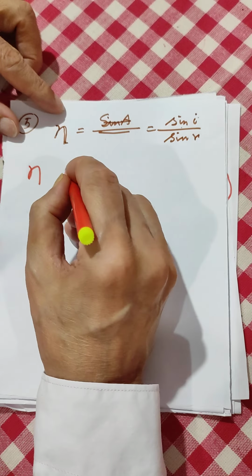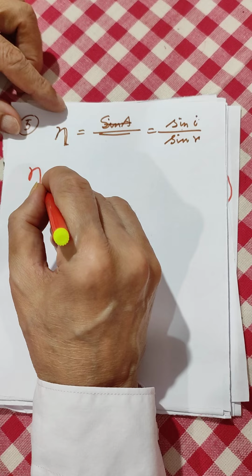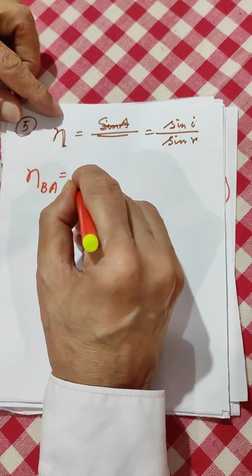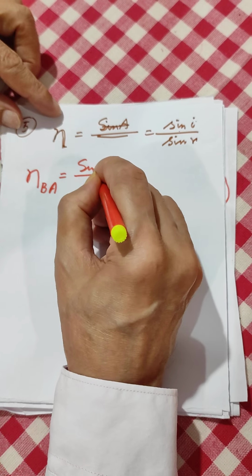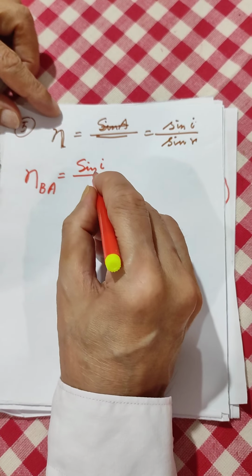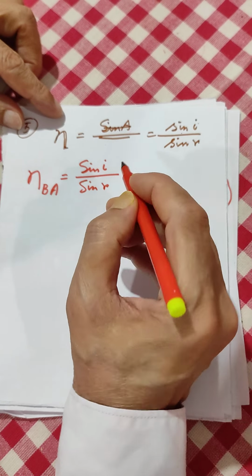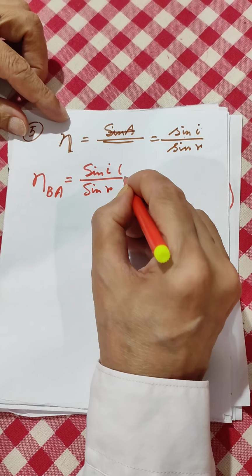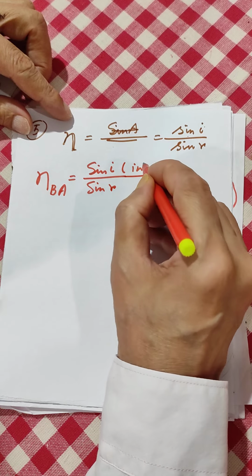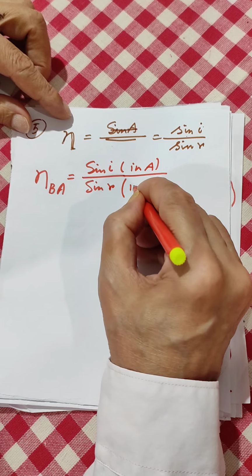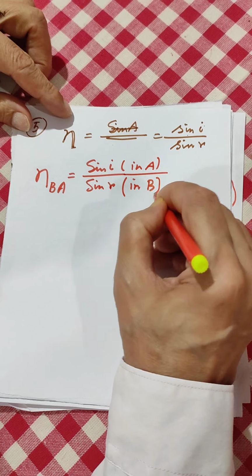Suppose the refractive index of B with respect to A is equal to sine i by sine r. i is the angle of incidence, r is the angle of refraction, and this i is in medium A, the first medium, and this r is in medium B. Alright.